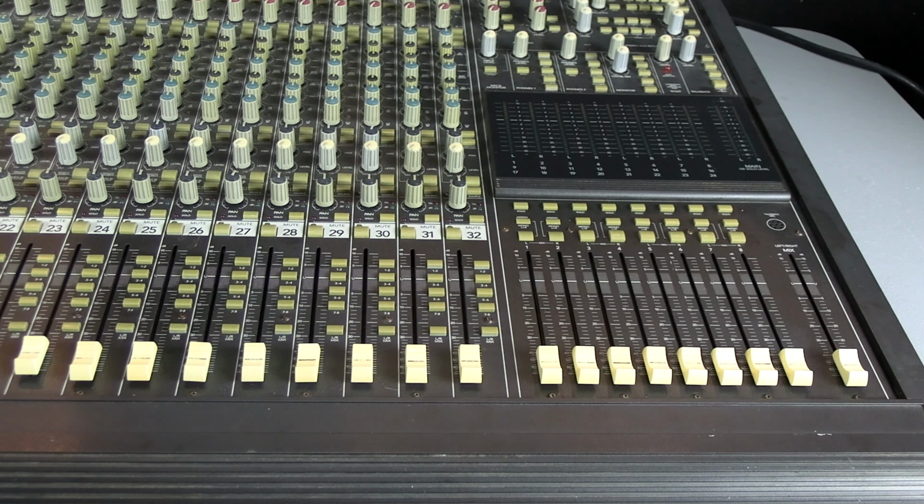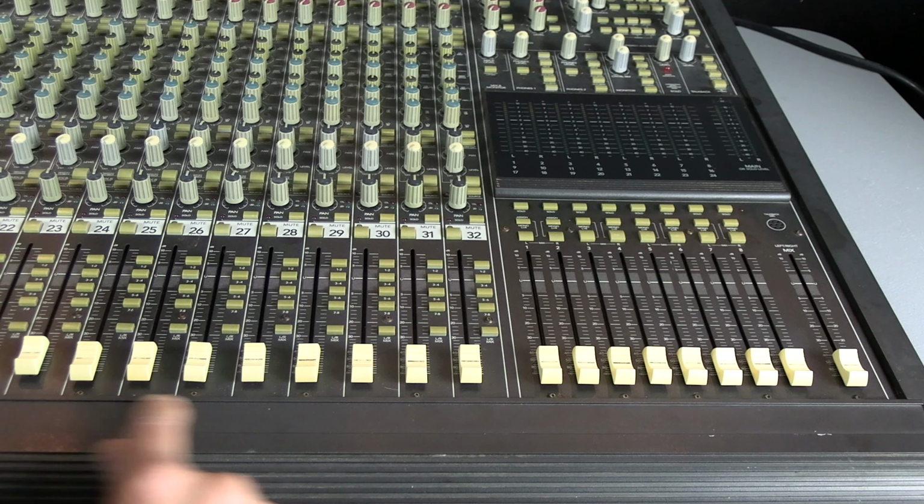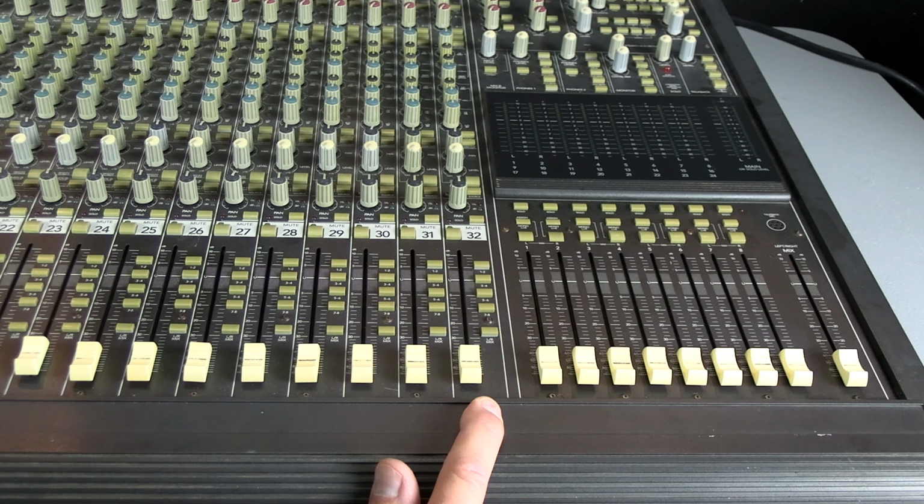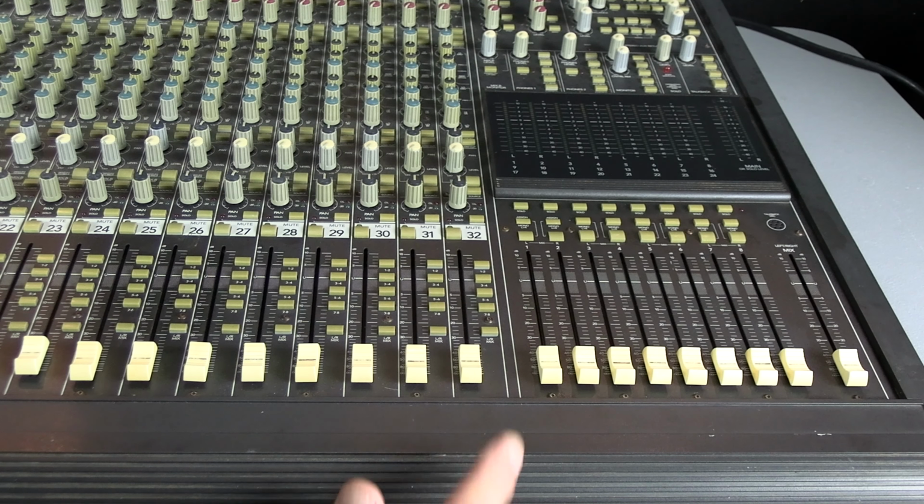Now I'm going to demonstrate an example of how I would use this if I was in a band. Let's say channels 25 through 32 are all drums and percussion. And I want to have a way to turn up all the drums all at once.